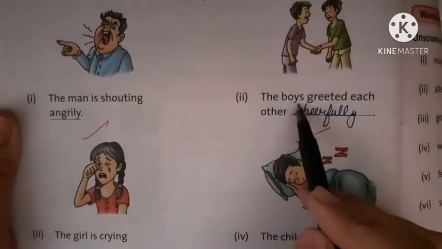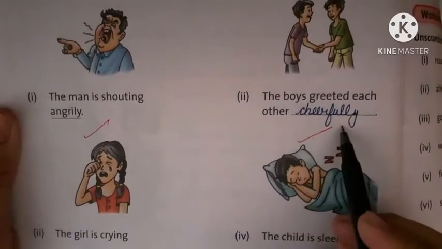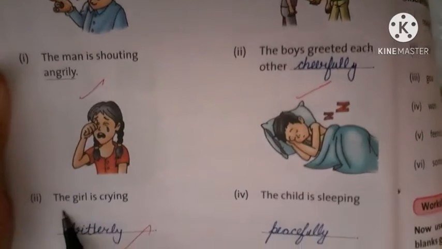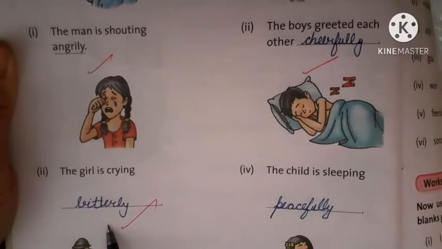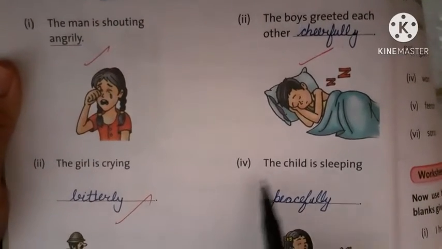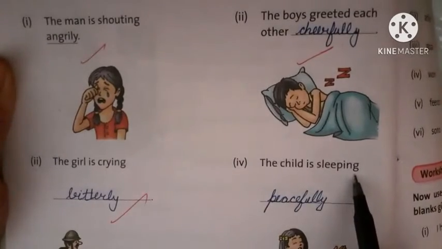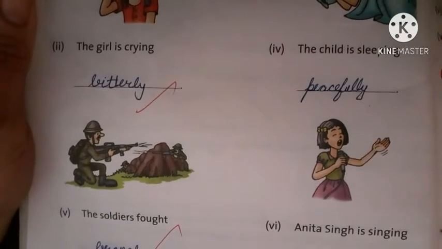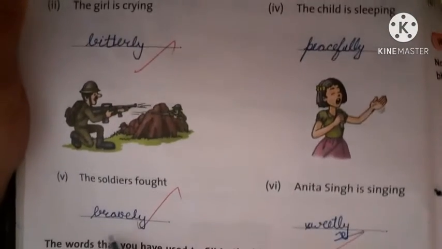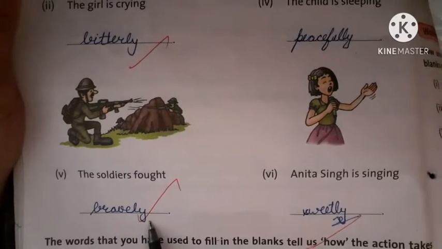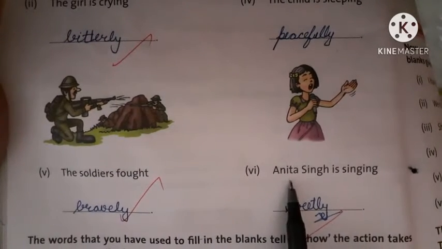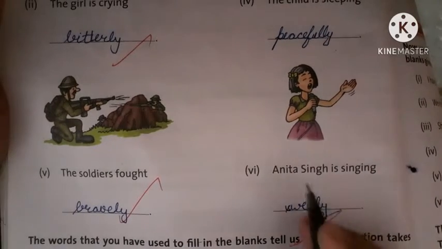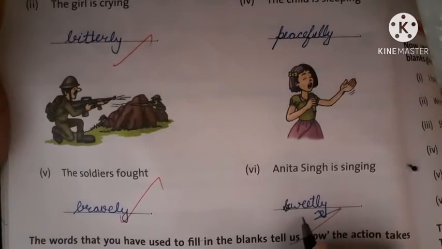Next, the boys greeted each other cheerfully. The girl is crying bitterly. Next, the child is sleeping peacefully. The soldiers fought bravely. And the next, Anita Singh is singing sweetly.